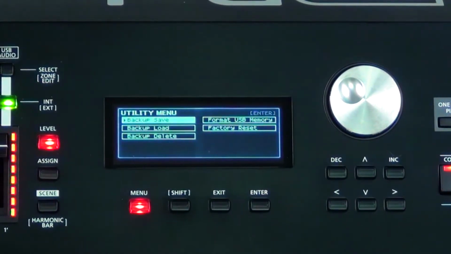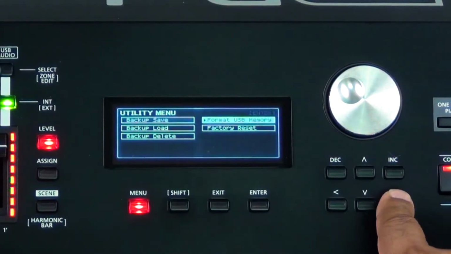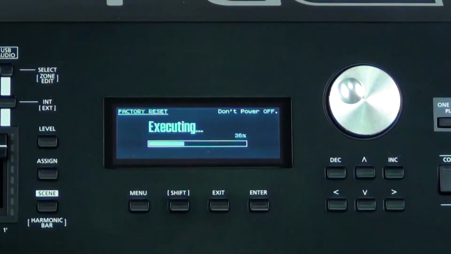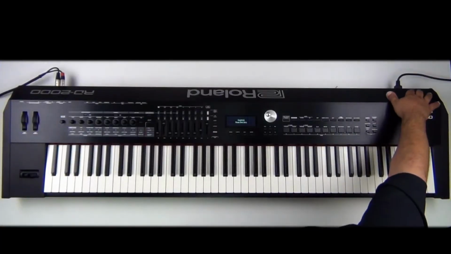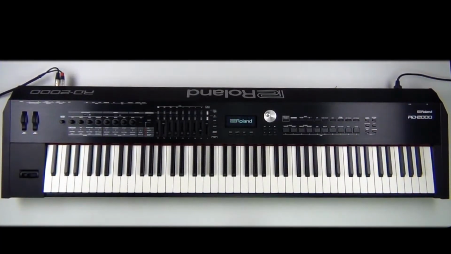Now, to show you what I'm going to do, I'm going to take out my thumb drive, back up, and factory reset my RD-2000. This is going to erase all of my custom programs and scenes that I've currently made. So I'm going to say OK, and the reason I'm doing this is so you see I am going to pull my favorite programs from this thumb drive right into here. Now I have my RD-2000, completely reset.